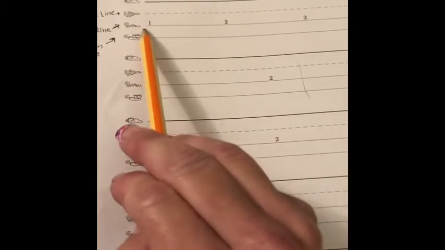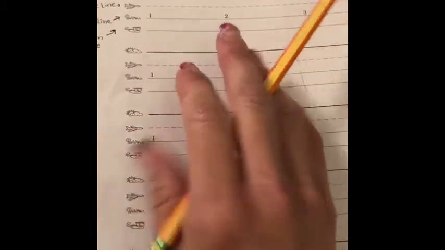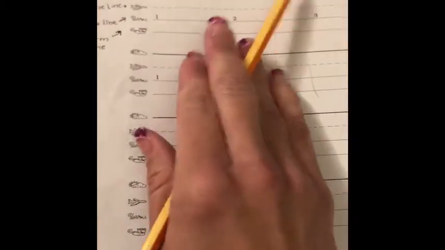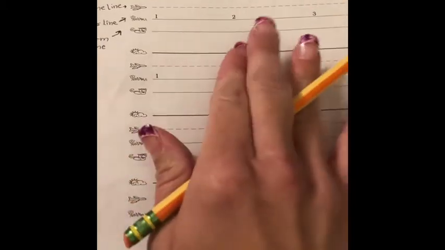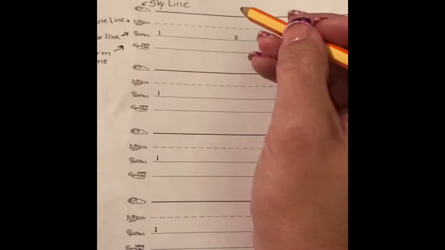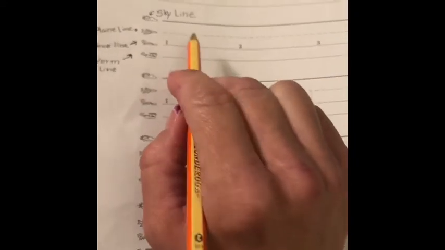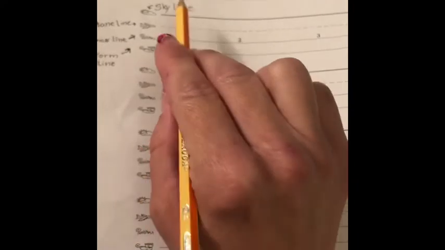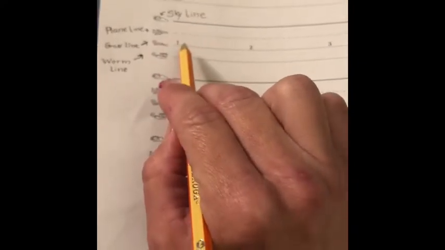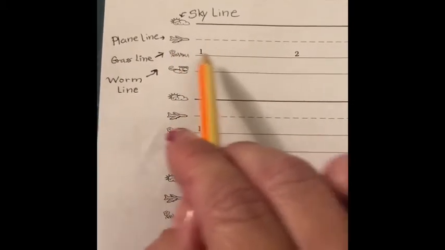Some of the writing paper you might be using at home has a dotted line instead. That's okay too. If your child is in the primary age, like kindergarten, first, maybe even second grade, and they're struggling with printing or they're just learning how to print and the correct letter formation, you want to make sure that they have paper with a top and bottom line known as the skyline, and the bottom line, which we're going to talk about next. Notice the flower and grass. This is the grass line.